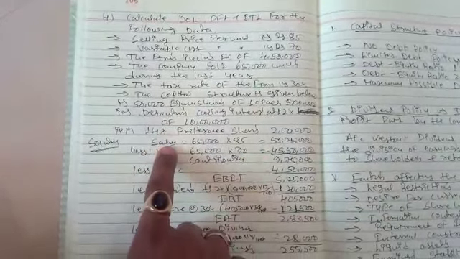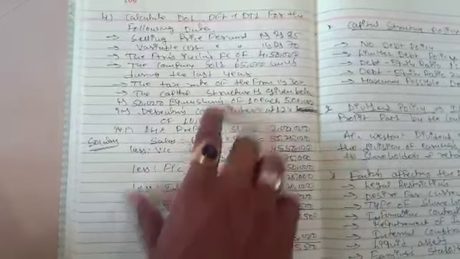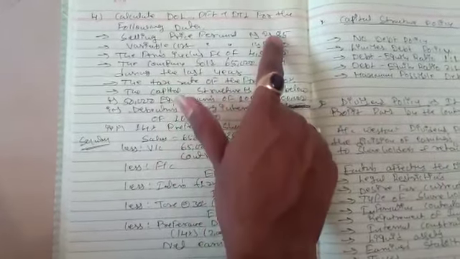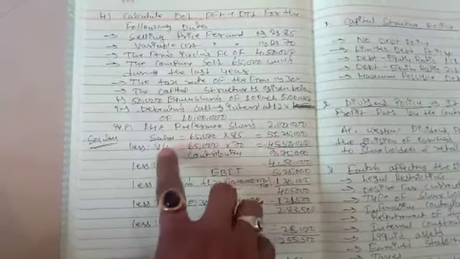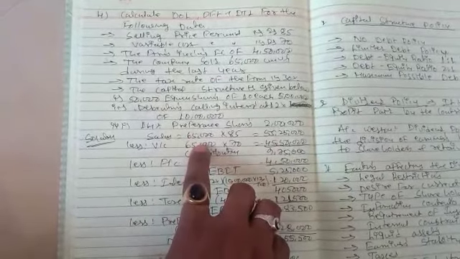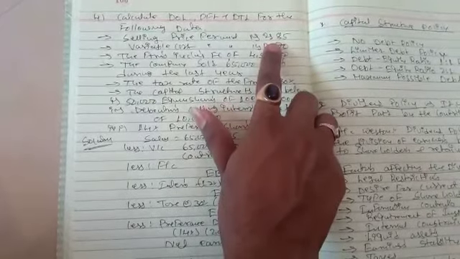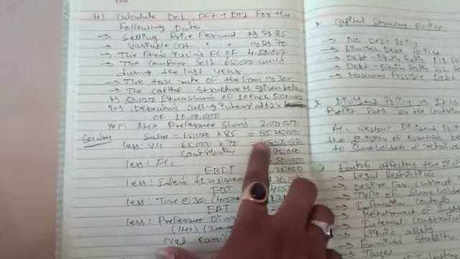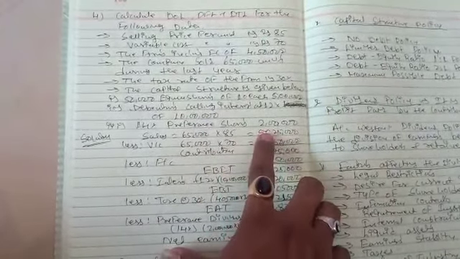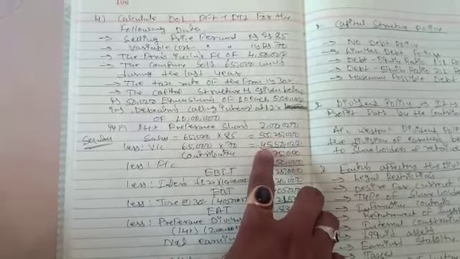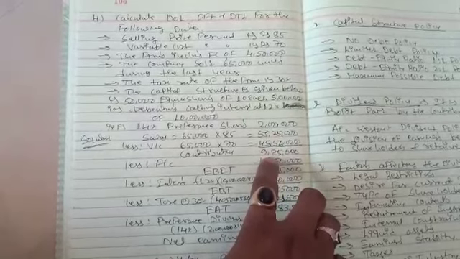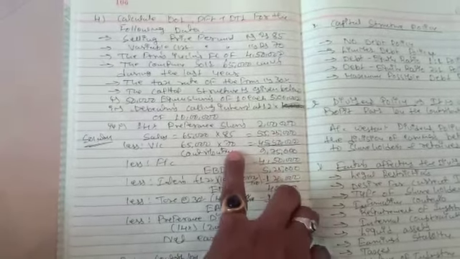Remember the format. Sales is 65,000 units, given in the problem, into selling price 85. So we get 55 lakh 25,000. Less variable cost: 65,000 units into rupees 70 is variable cost. We multiply both and we get 45 lakh 50,000. 55 lakh 25,000 minus 45 lakh 50,000, we get 9 lakh 75,000. That will be called contribution.